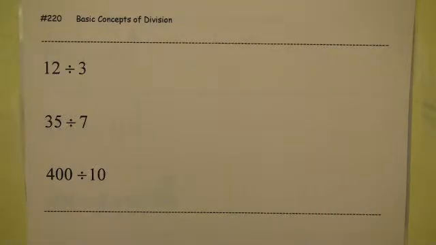Guys, division is very simple. If you know your multiplication inside and out, you're saving yourself a lot of time for division. So really know the order. We know that 5 times 3 is 15, therefore 15 divided into 3 pieces is 5. So you have to understand what multiplication is. Alright, so let's go ahead and work these out.